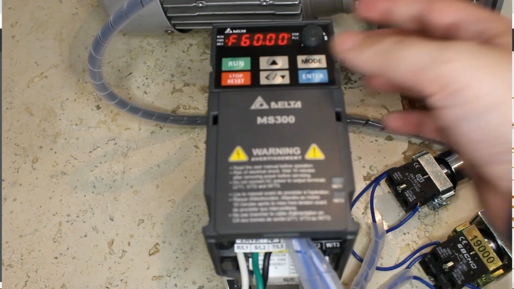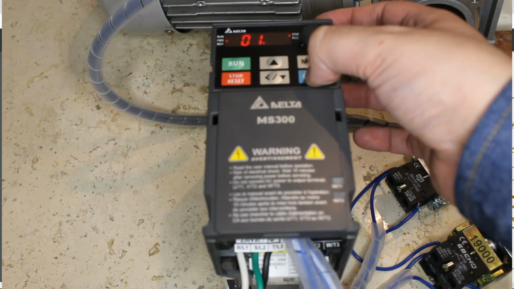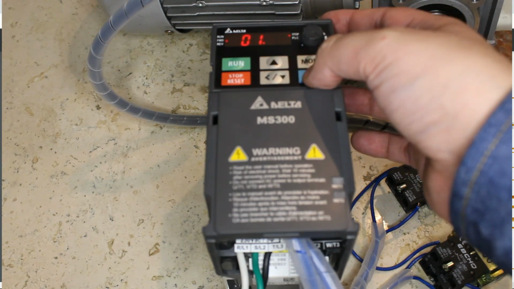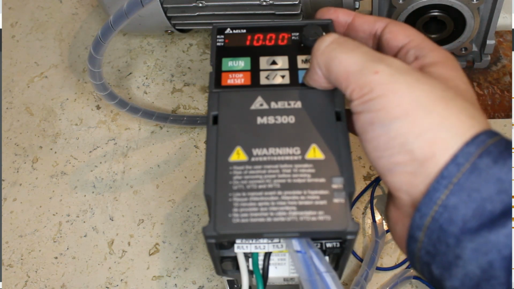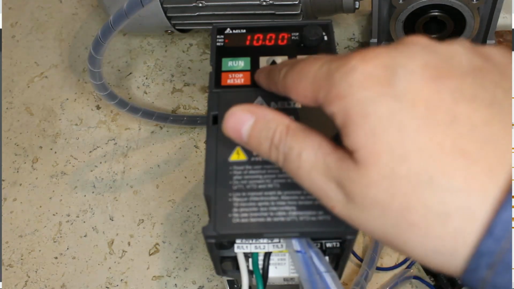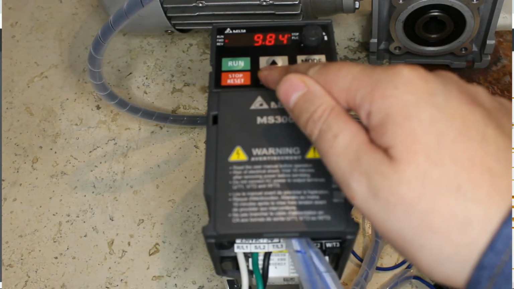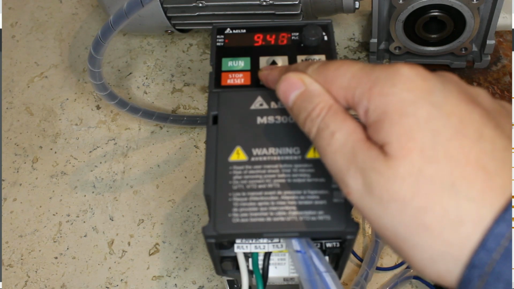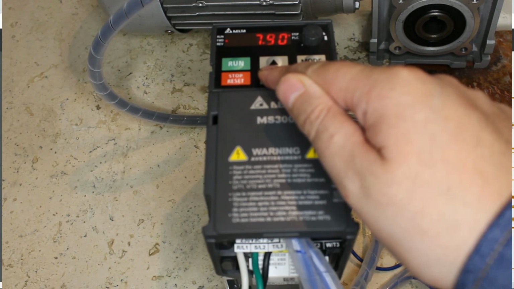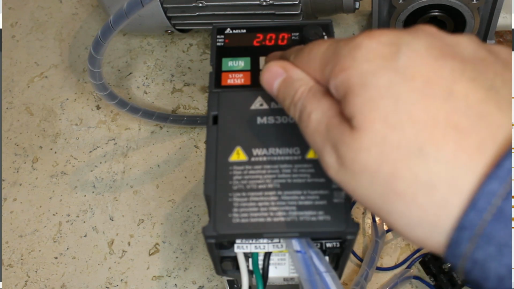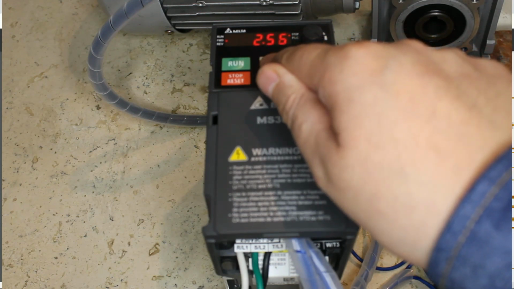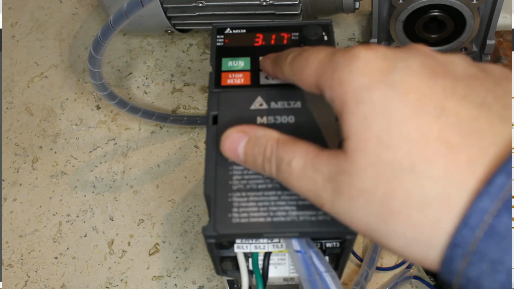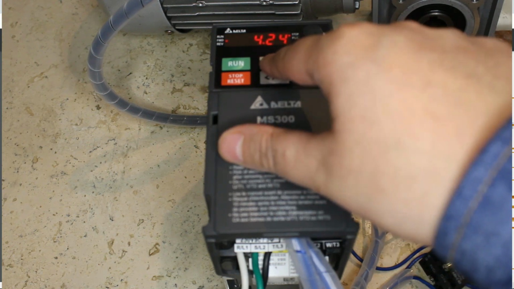Now we're going to stop this. And now we're going to change its acceleration, okay? To make it 12. It's set at 10 seconds, so we're going to cut that down by half. So here I went a little bit lower than I wanted to. So let's see here. Very well.